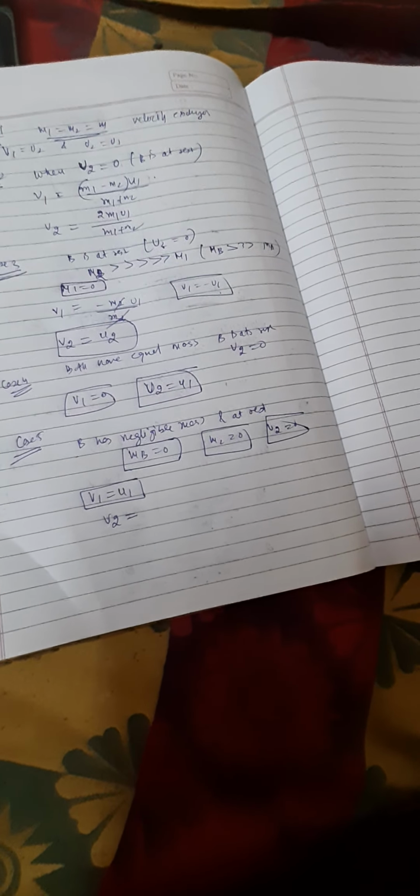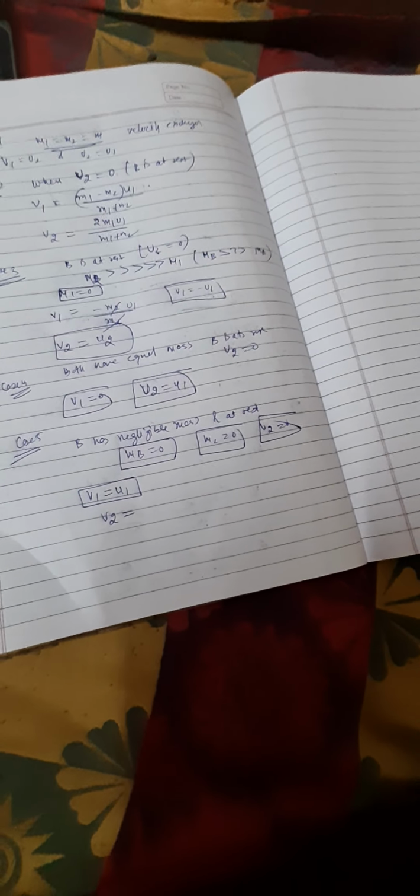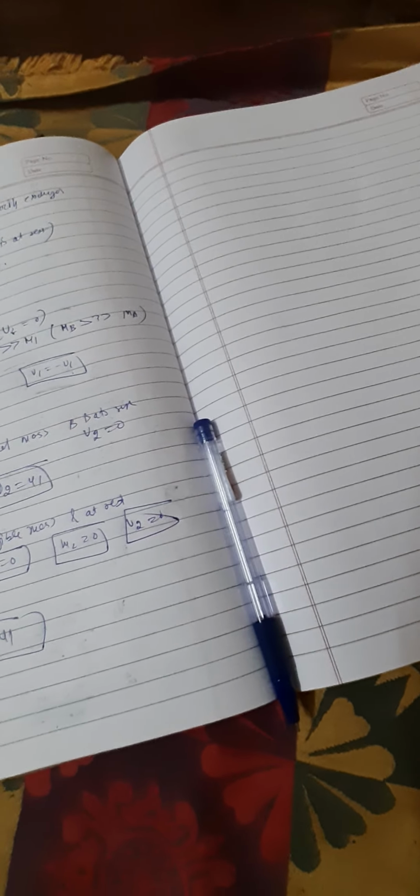Then here 2 m1 u1, m2 is 0, so it will be equal to 2 u1. I was putting in the formula. So v1 will be equal to u1, v2 will be equal to 2 u1. Means the final velocity of the second object will be equal to double the initial velocity of the first object. Okay.